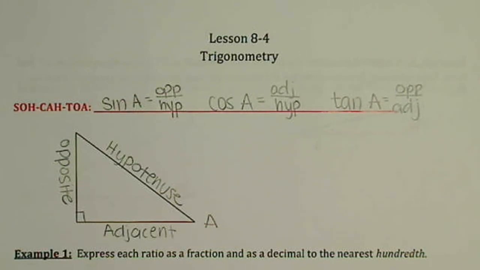Lesson 8 for trigonometry. This is one of those lessons that you actually will use in real life, possibly, maybe, depending on what you're going into. So it is important to learn because they still use this despite technology.